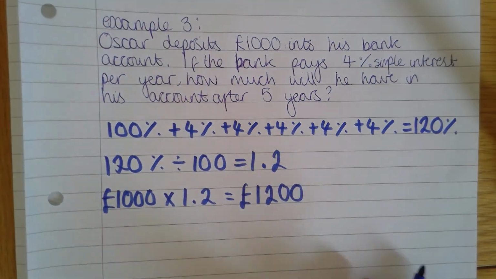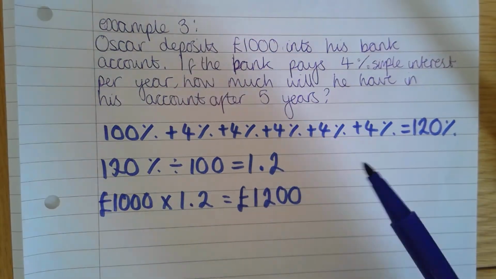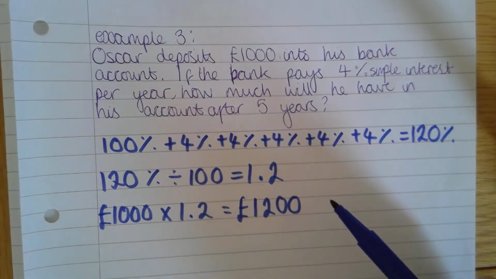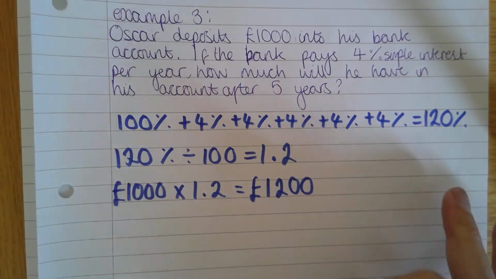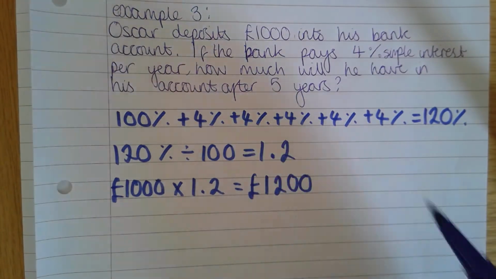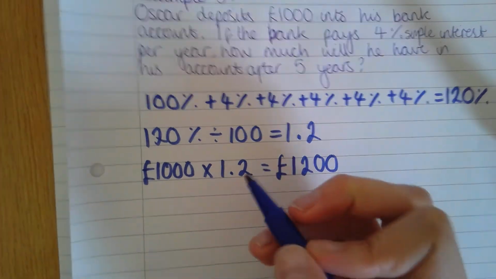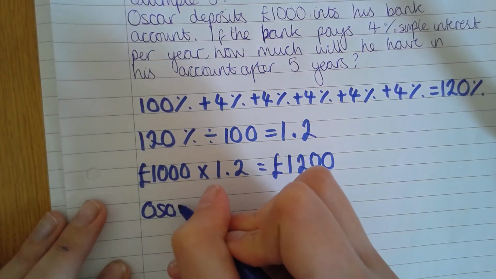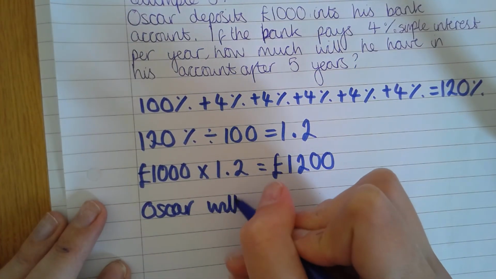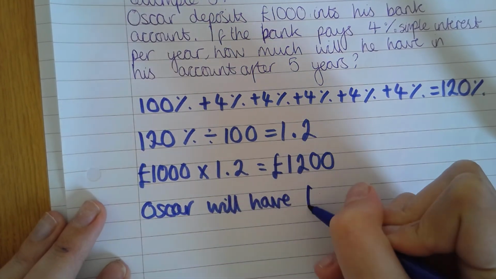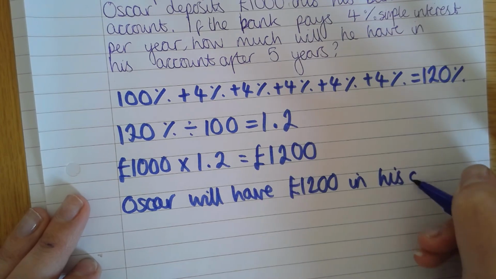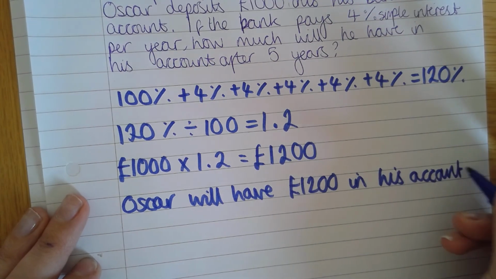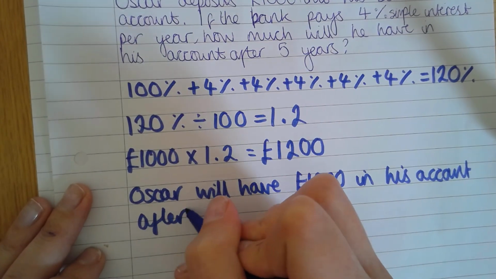So you can see, if we started with £1,000, he's now got £1,200. He has earned £200 in interest. So you can write Oscar will have £1,200 in his account after 5 years.